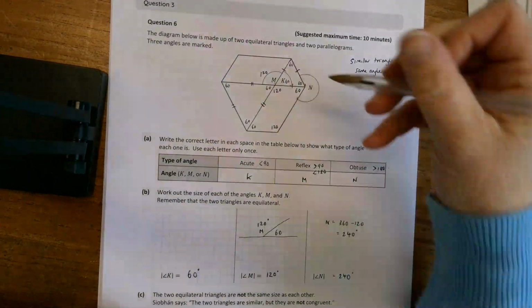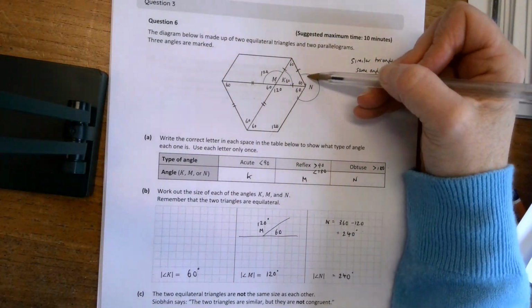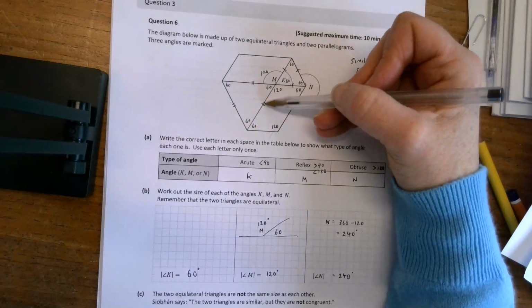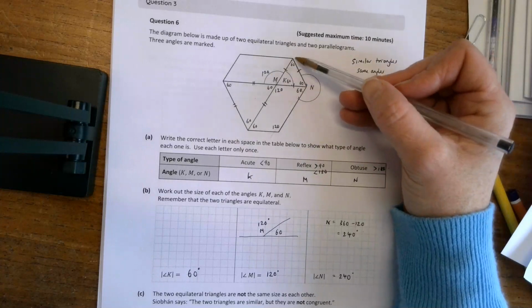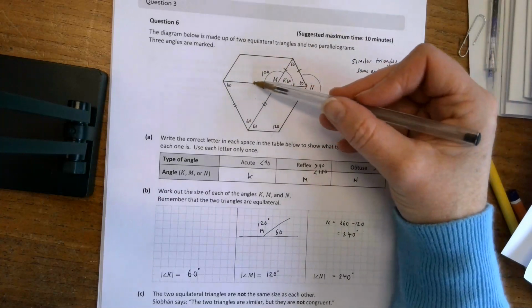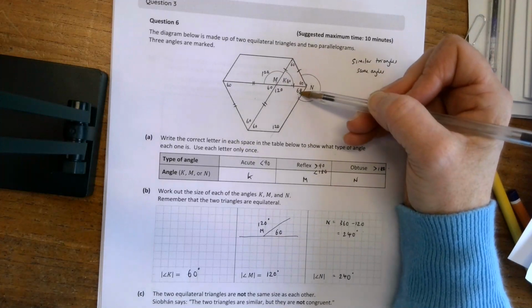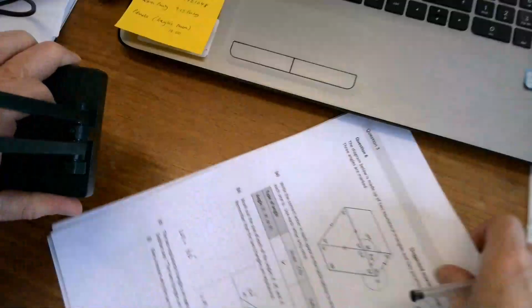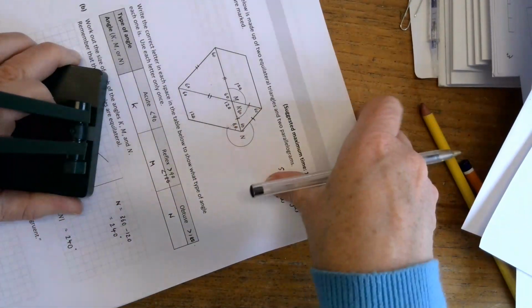Okay, how did I know that was 60? I knew that was 60 because those two lines are parallel. There's a parallelogram, and those two lines there are parallel, and there's a transversal. So these two angles here are alternate to each other. If I turn it on its side, it might be easier to see that. They're alternate.